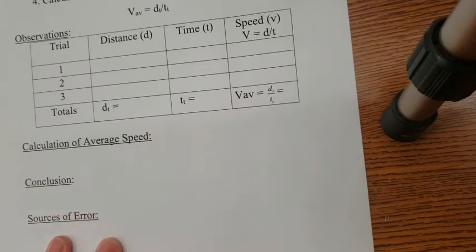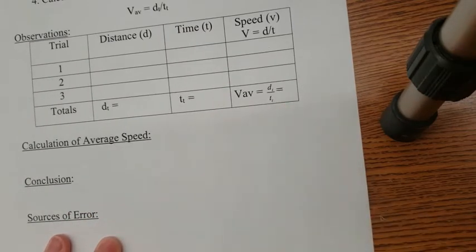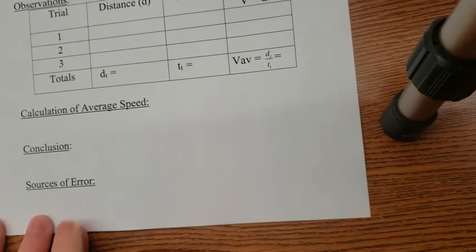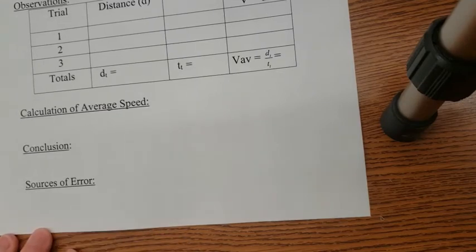Your conclusion is an answer to your purpose. Now we know what the average speed was. Your conclusion needs to be in 3rd person past tense. So you say, therefore, the average speed was found to be 7.5 or whatever it was. So make sure it's 3rd person past tense. Sources of error. So this is anywhere that could have given us a false result. So one thing could be the timer hit the button to start the timer too soon or too little, the measuring wasn't accurate, something like that.